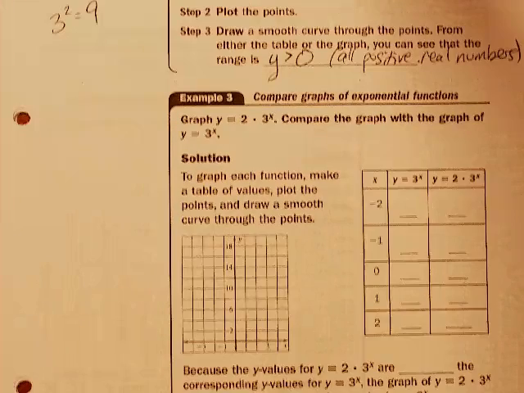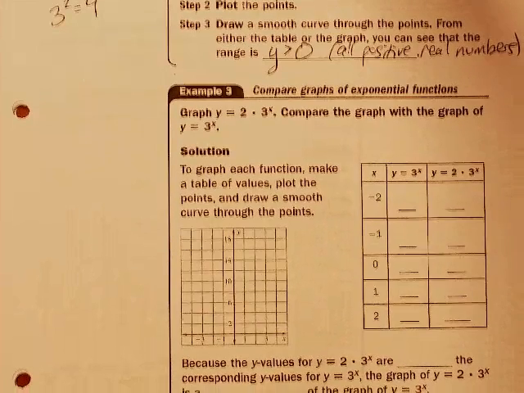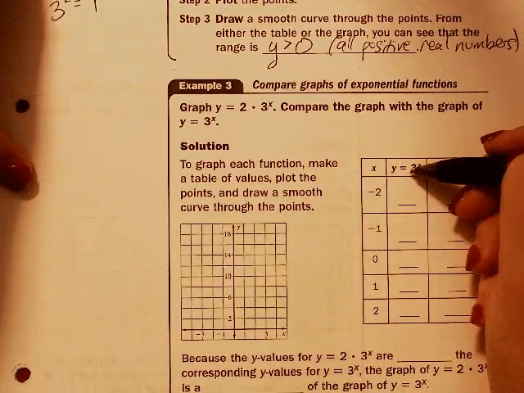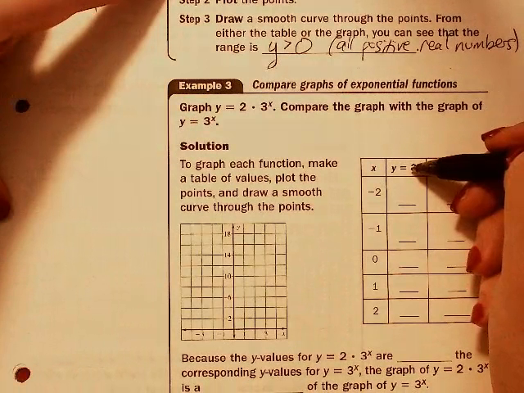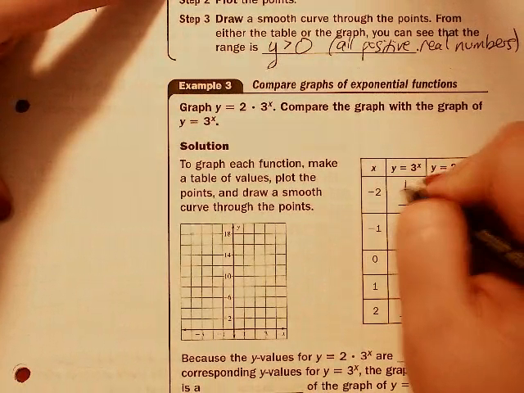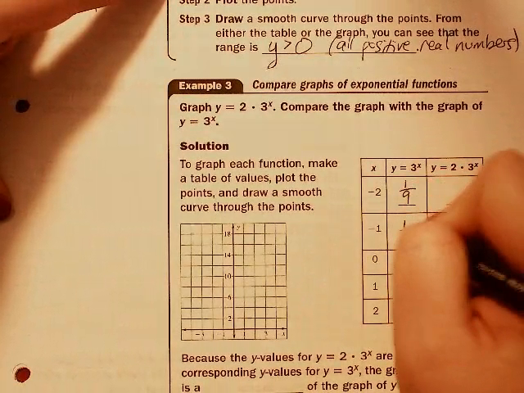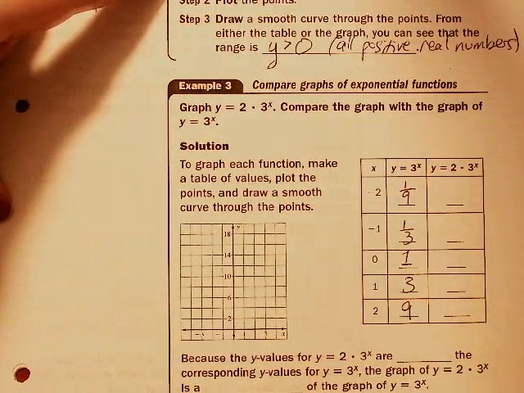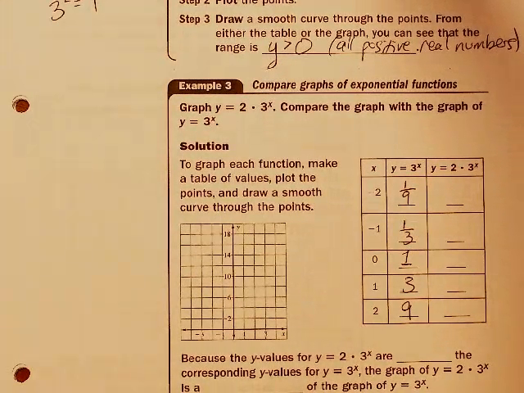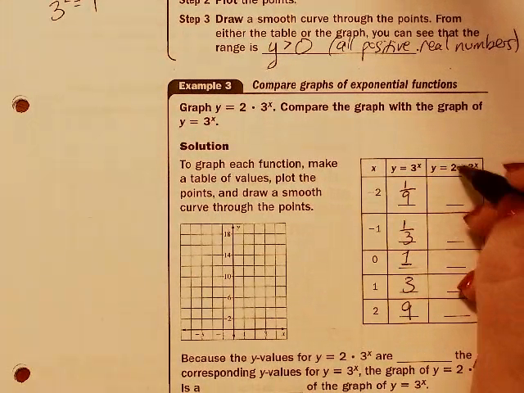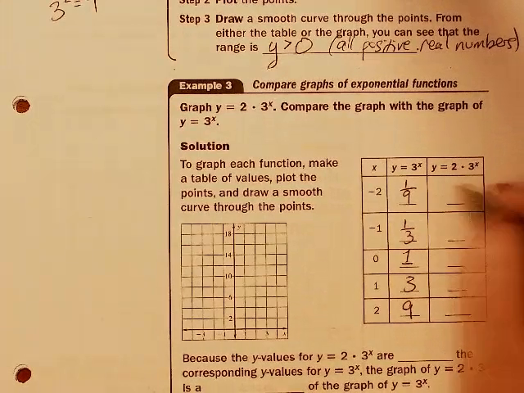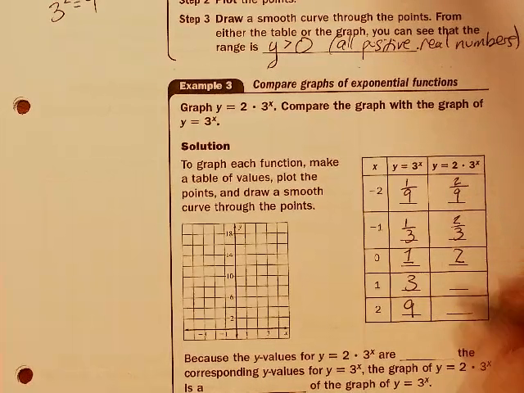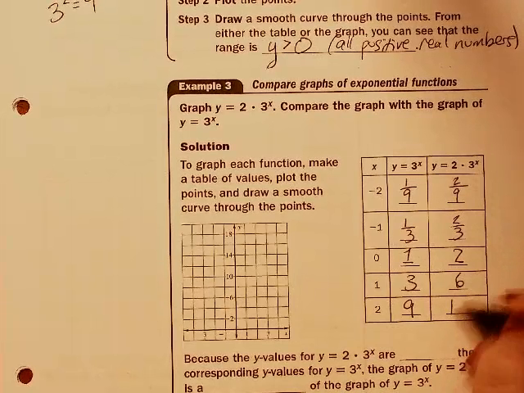Example 3: 2 times 3 to the x, and we're going to compare it with the graph. This one is just 3 to the x, which is the one we did up here in example 2. So I have 1/9, then I have 1/3, and then I have 1, 3, and 9. And then we're doubling each of these numbers. This one's going to be 2/9. This one's going to be 2/3. This one's going to be 2. This one's going to be 6. And this one's going to be 18.